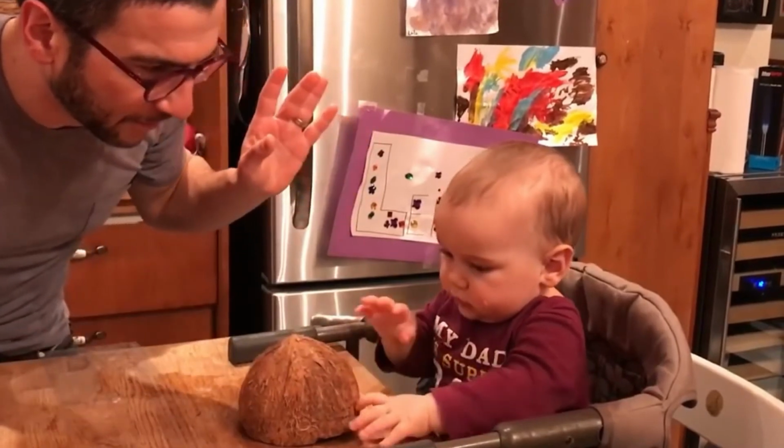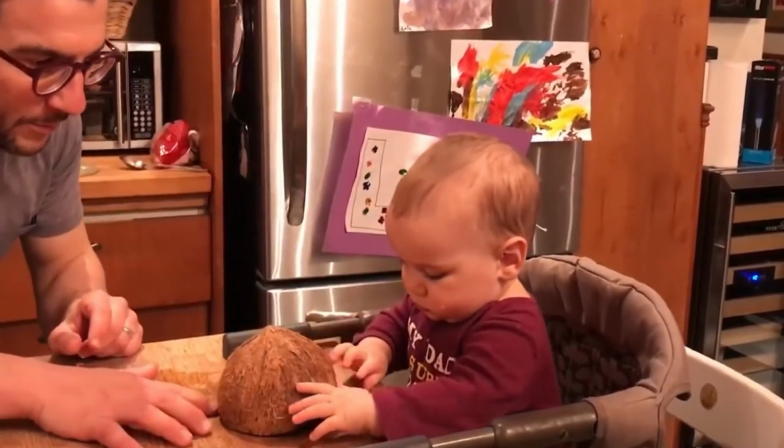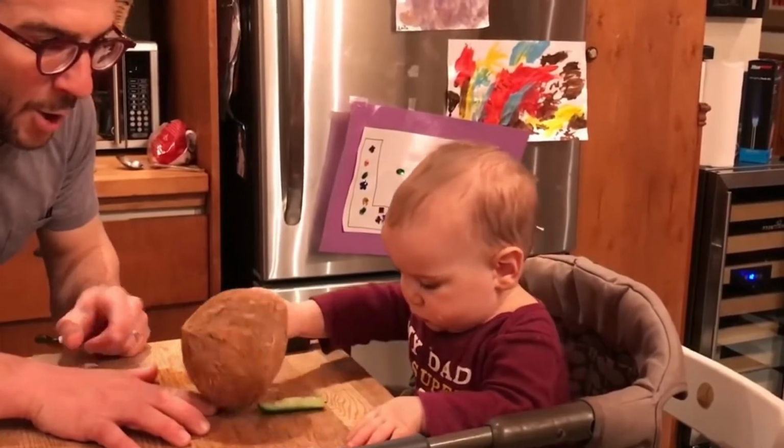Then the child will go to find the place where the parents hid it. They will know that things do not disappear when they are no longer visible.